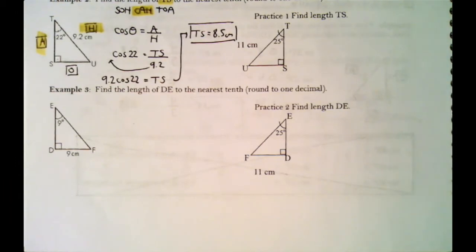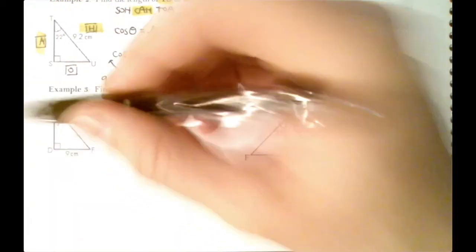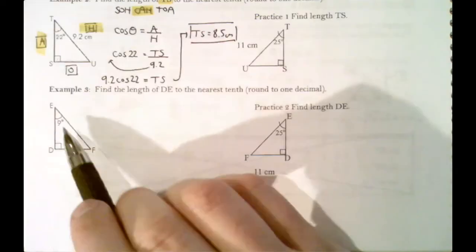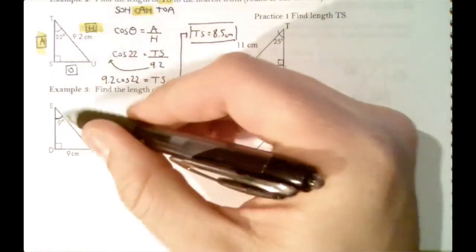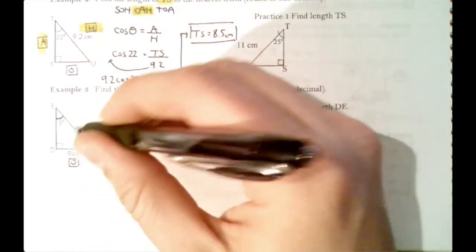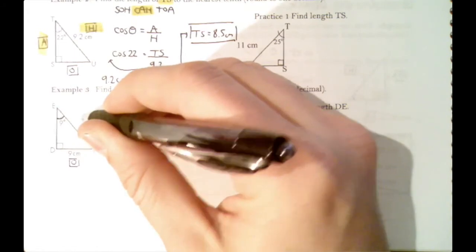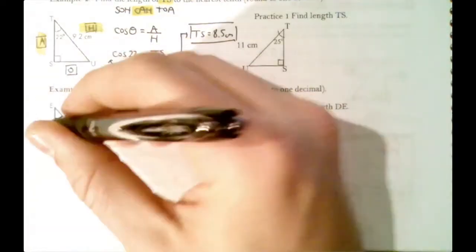All right. In this example, we're going to see what happens if our unknown side ends up on the bottom of our equation and we can't just do the Drake move. So let's start. We're going to try to find DE, which is this side right here. So we need to label the triangle. Angle we know is here, 9 degrees. So we're going to go across from 9, opposite would be this side. Across from the 90 would be our hypotenuse. And that leaves this side as our adjacent.